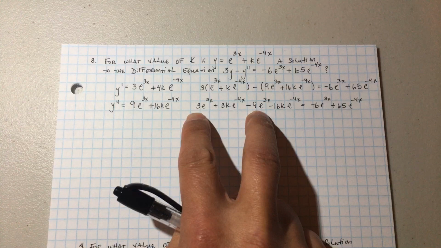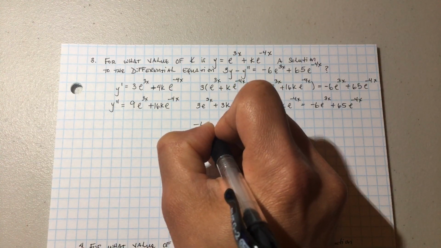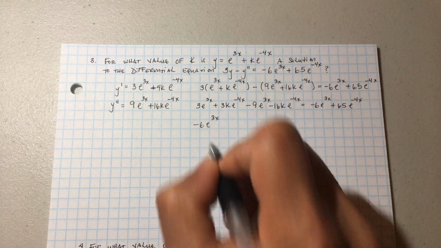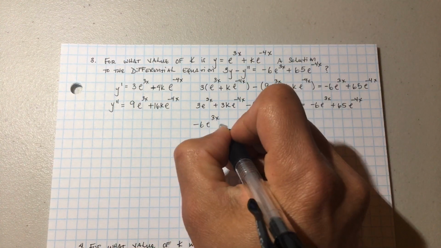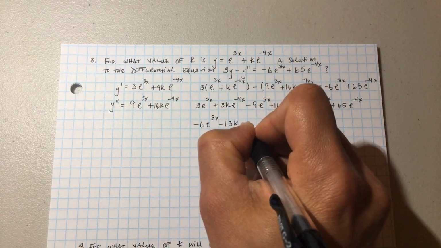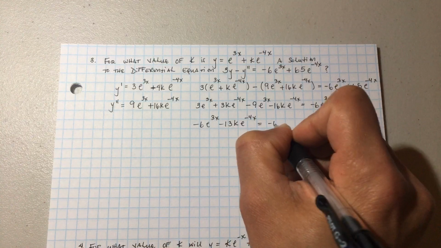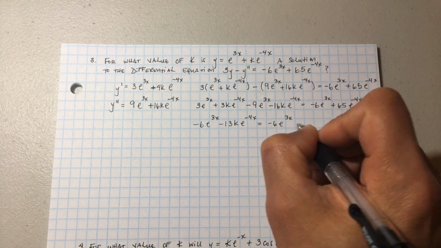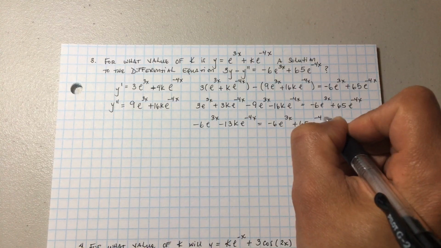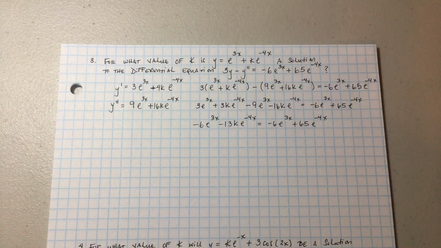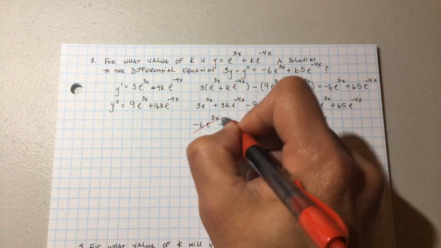All right. Now we're going to put these two together. That's going to give me a negative 6 e to the 3x. We're going to put these two together. That's going to give me 3 take away 16, which is negative 13k e to the negative 4x, equals negative 6 e to the 3x plus 65 e to the negative 4x. Cool. What's going to happen is you're going to add 6 e to the 3x on both sides, and that's going to simplify this out.